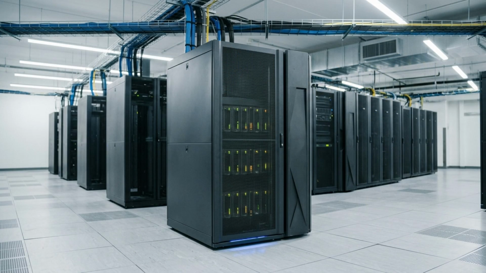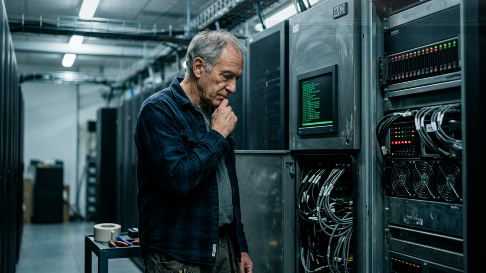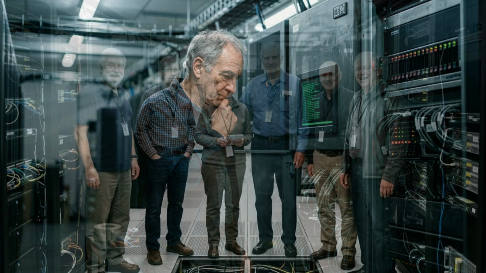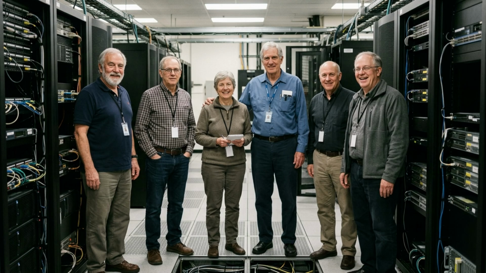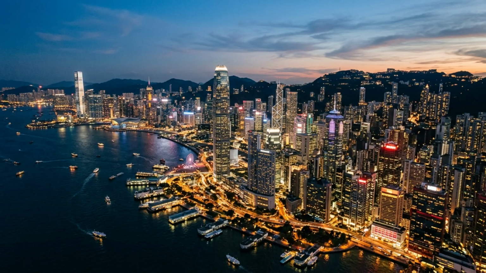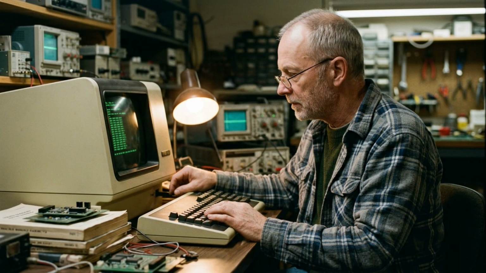There are approximately 20,000 trained z/OS professionals left in the world for an operating system that the entire global financial system depends on. 20,000 people. The average age of a mainframe professional is now estimated to be in the late 50s. Some surveys put it over 60.